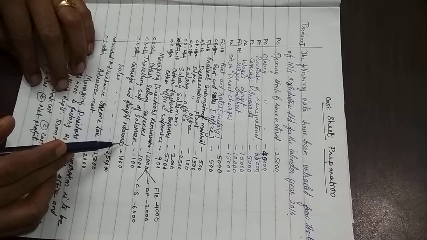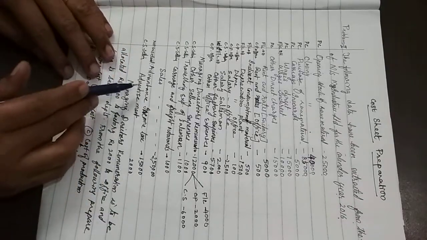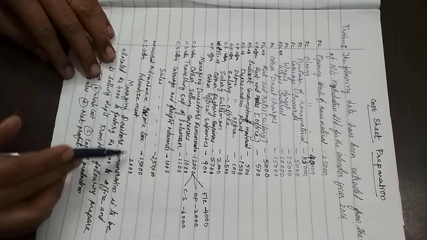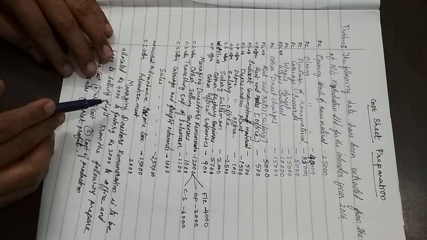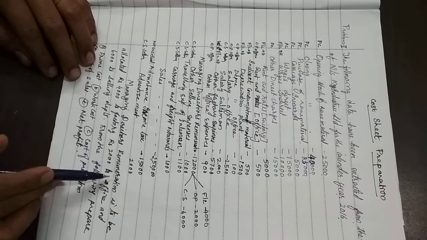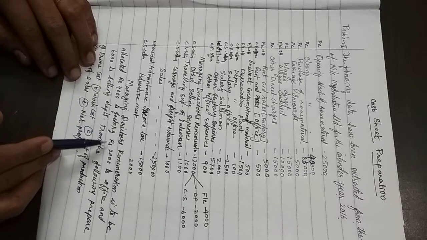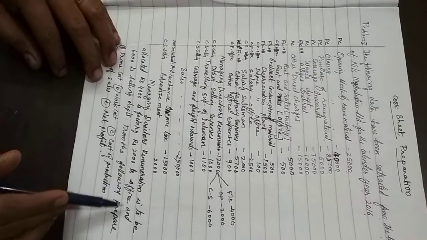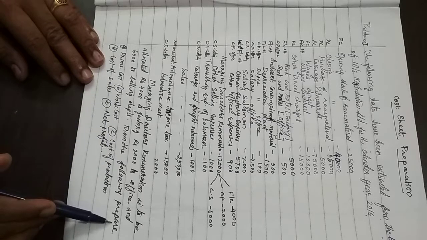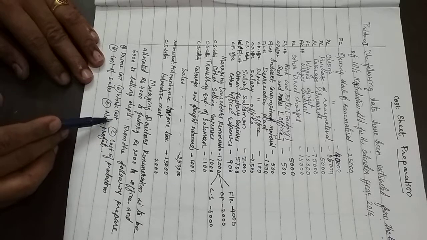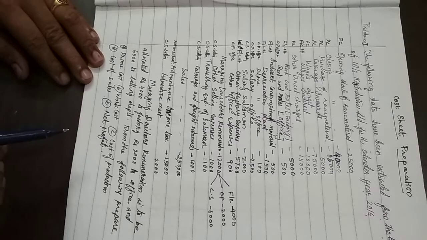Carriage and freight outwards 1,000. Sales 2,50,000. Advertisement 2,000. Advance income tax 15,000. Managing director's remuneration is to be allocated rupees 4,000 to factory, 2,000 to office and 6,000 to selling departments. From the following, prepare prime cost, work cost, cost of production, cost of sales and net profit.